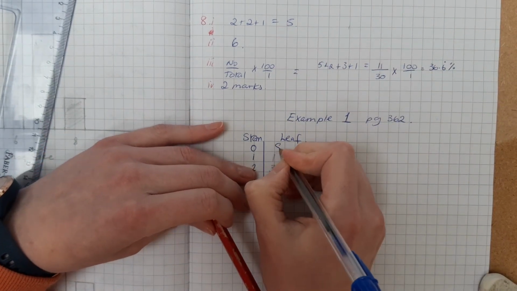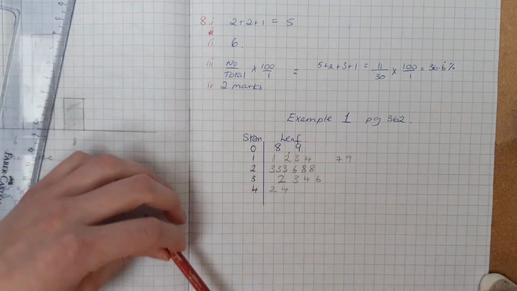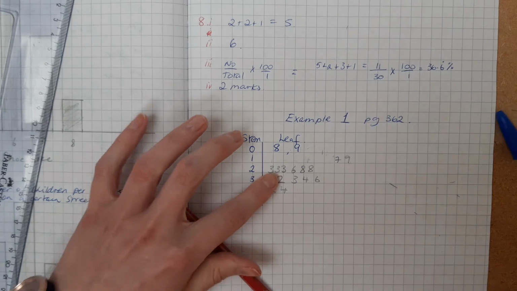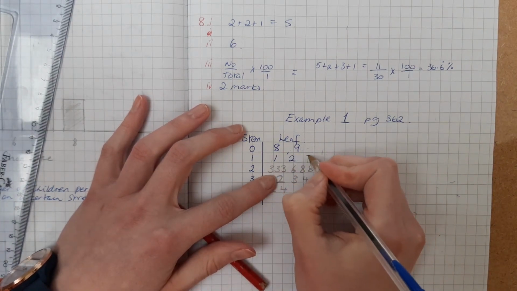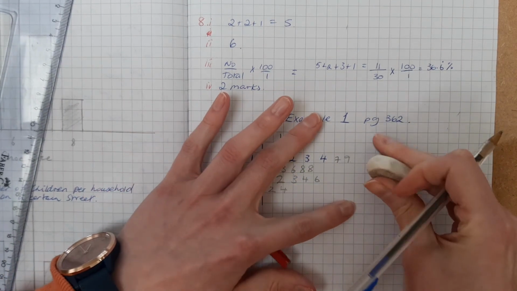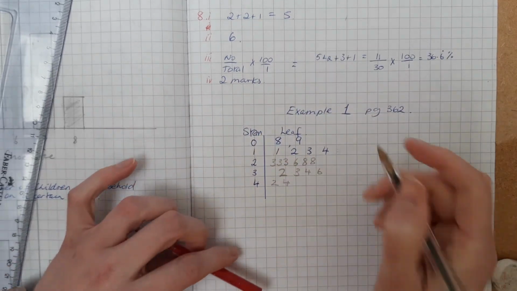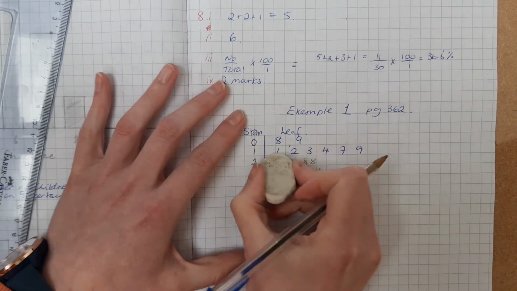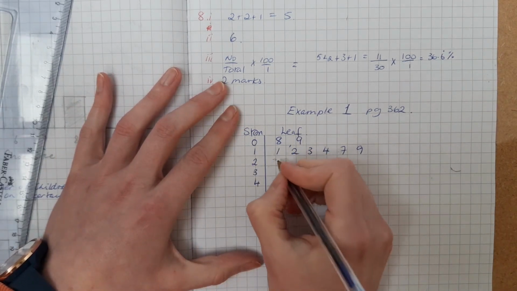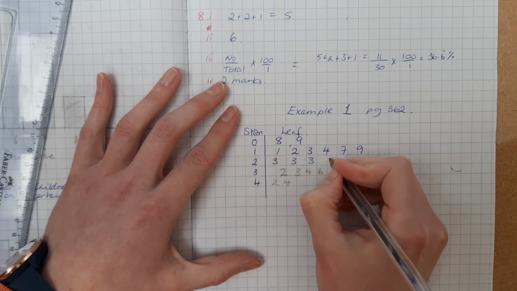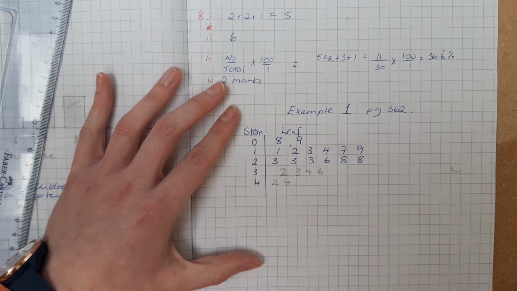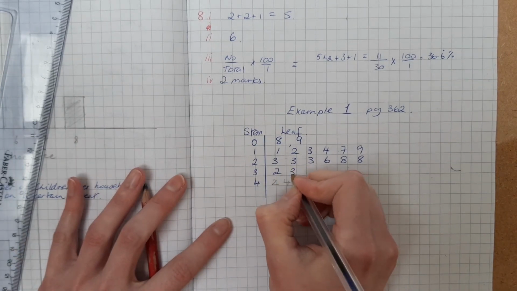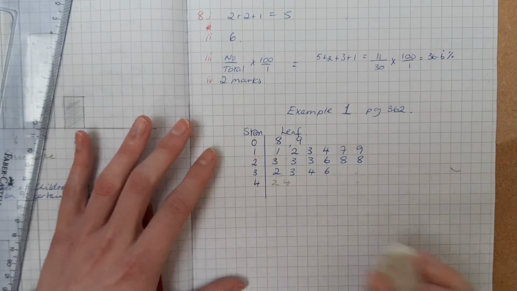And I need to put 8 and 9 into it. 1, 2, 3, 4. And don't forget the 7 and 9. So I'm not doing all the numbers at one time because I know I might get confused. 3, 3, 3, 6, 8, 8. 2, 3, 4, 6. And then 2 and 4.